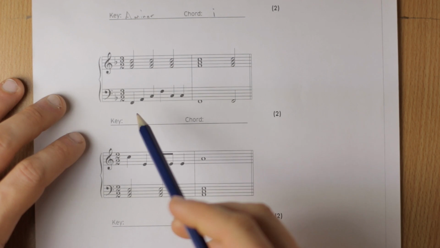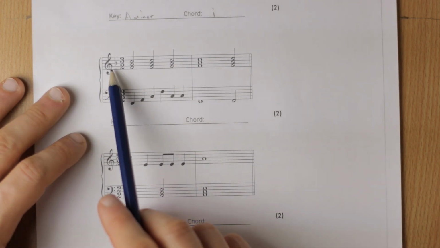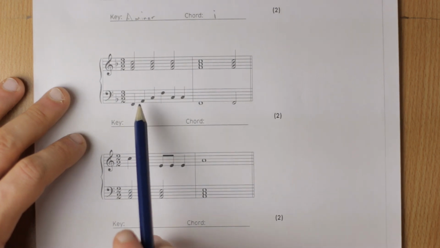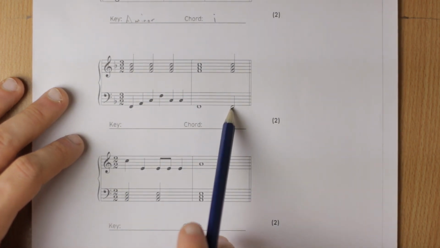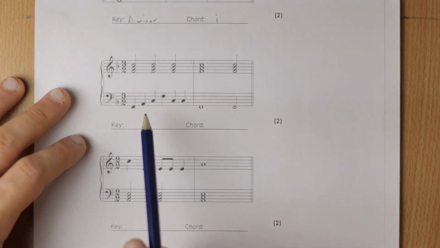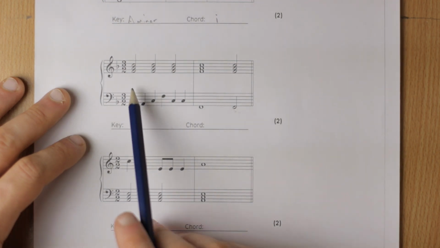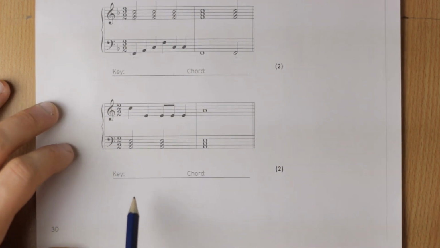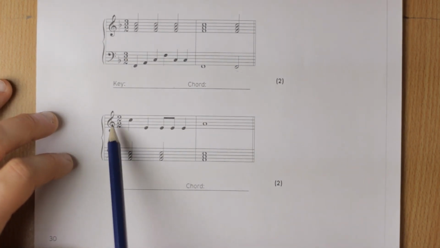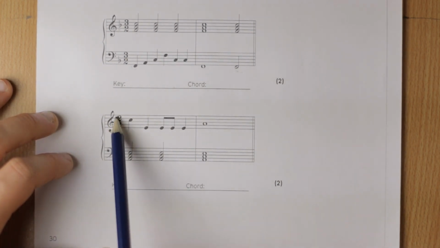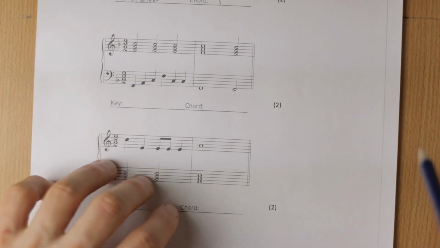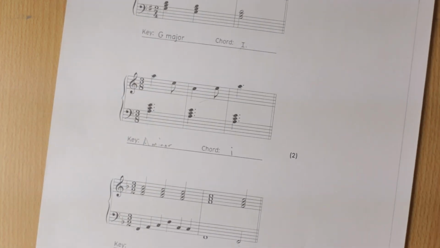And then the next one, you can work this out. Look at the key signature. Look at the first note of the melody, the last note of the melody. That will give you clues as to what the key is. Look at the chords here, and you can work that out. And the same with this one. Again, no key signature, so it's either C major or it's A minor. So which one is it? Okay, that is the end of MTT 12.